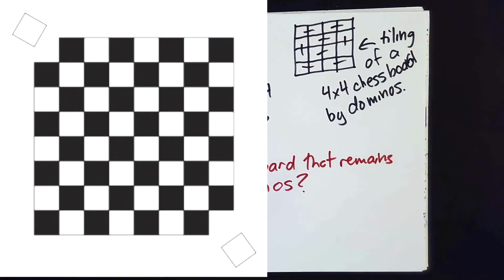That is, in fact, literally the reason why chessboards have this pattern. But what does a domino do? It covers two adjacent squares. And so they can't be the same color, so one of them has to be black and one of them has to be white.